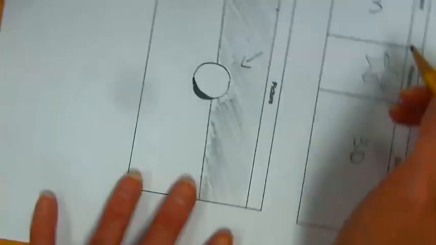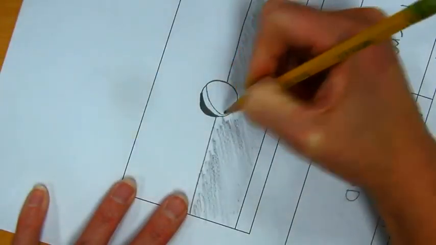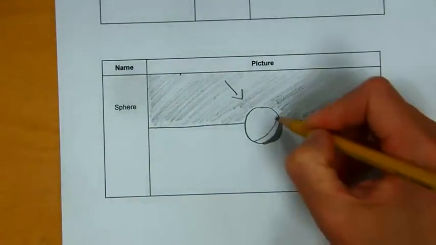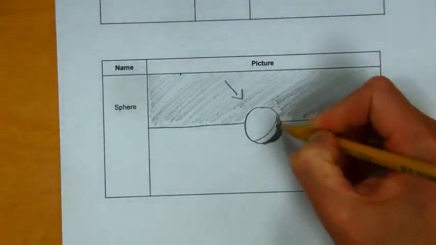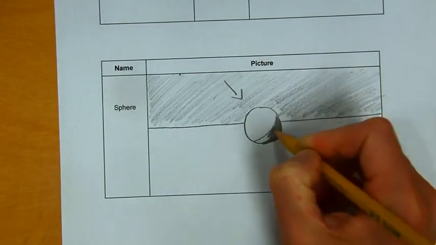And now I'm going to do the same thing. I'm going to twist my paper back, and I'm going to give myself a line that comes across. And then inside that shade, instead of going black, I'm going to go dark gray. So I'm still pushing pretty hard, but it should be lighter than I did before.